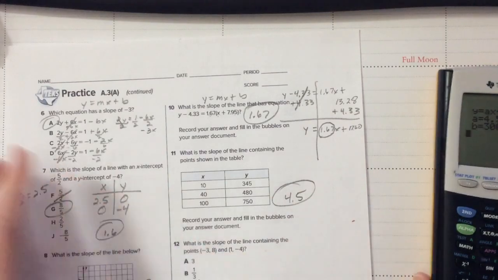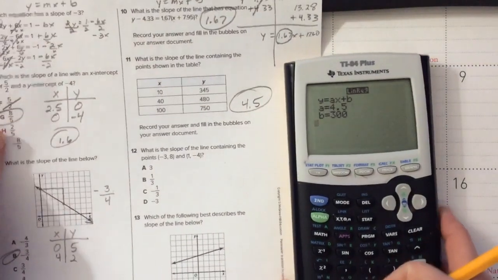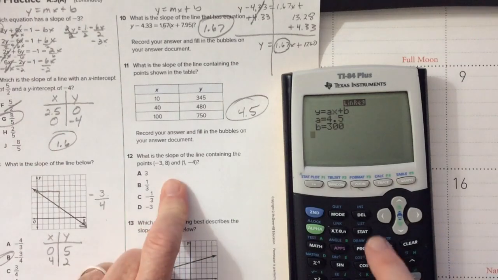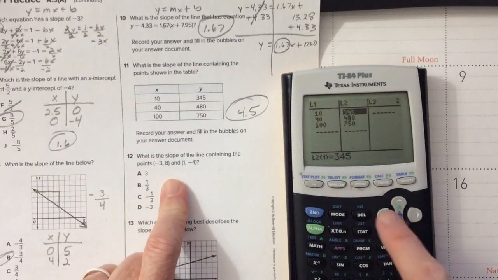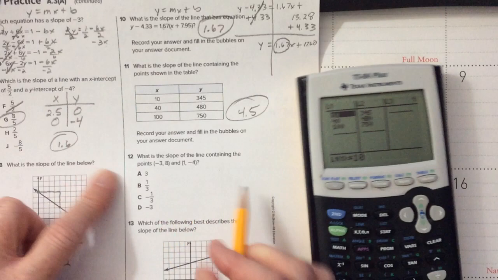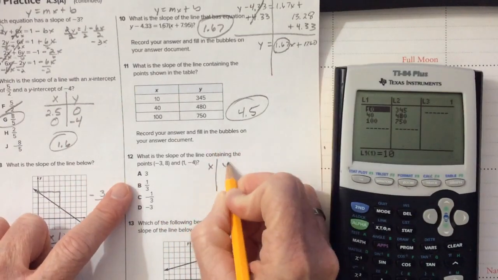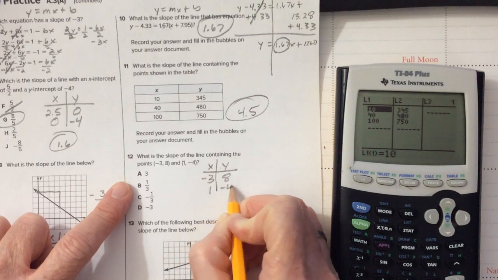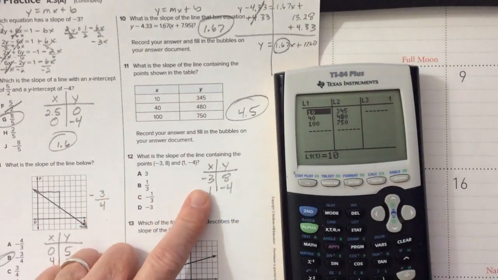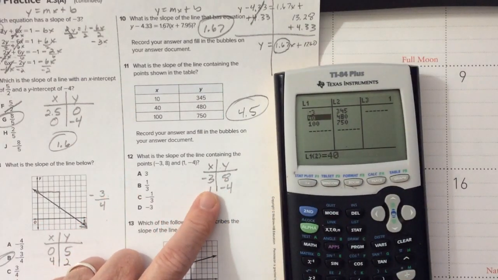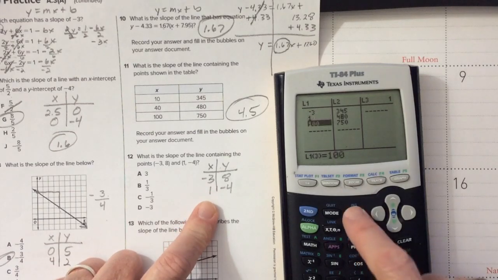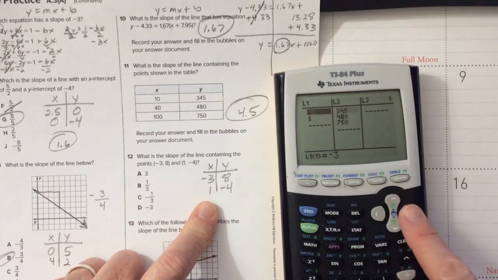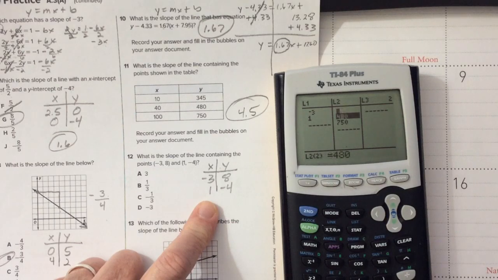What is the slope of a line containing these 2 points? Well, once again, stat, enter. I'm going to draw my table because it makes it easier. -3 and 8 and 1 and -4. So I have -3, I have 1, and I have 8 and -4.